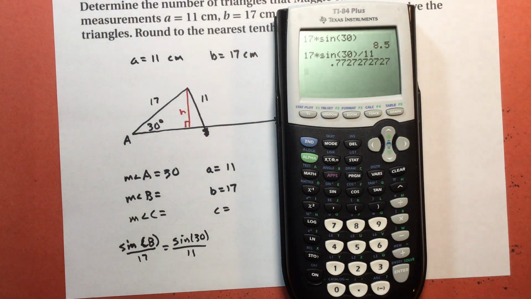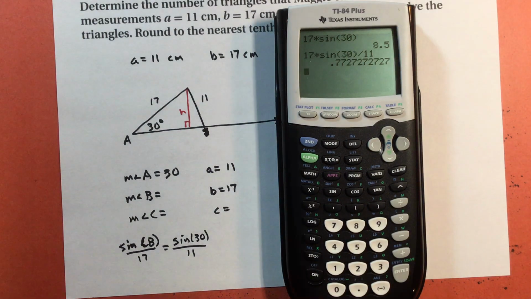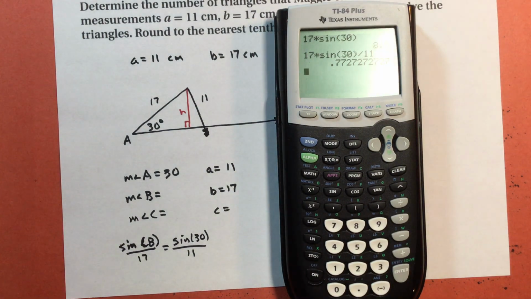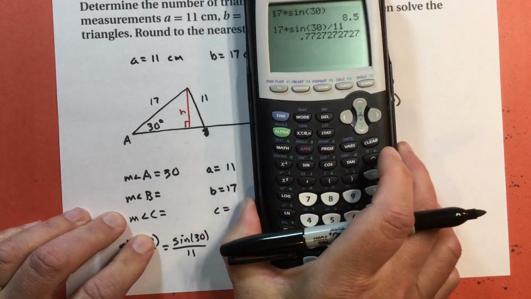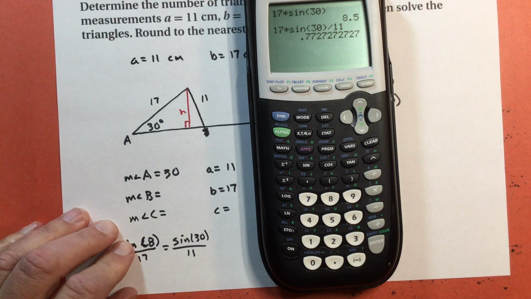Let me rotate that out a little bit. Sorry, I got some lights on here so you can see it. Sorry for the reflection.